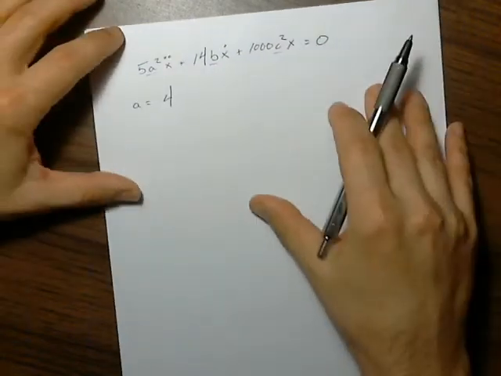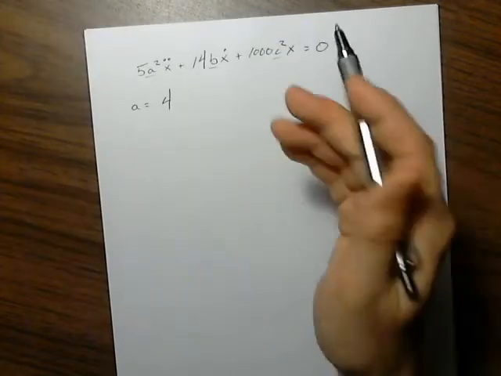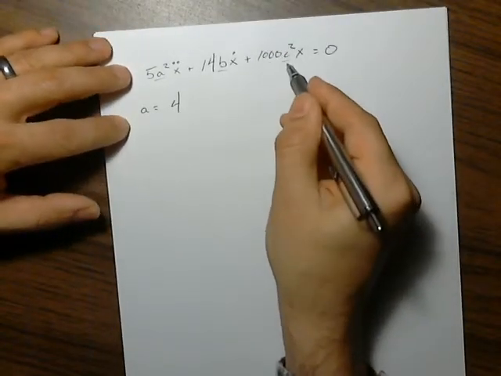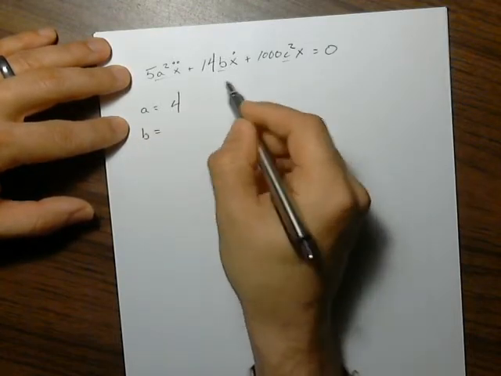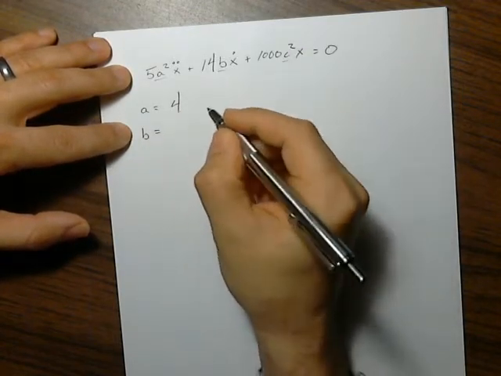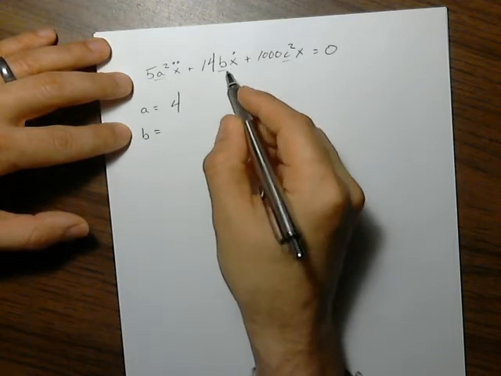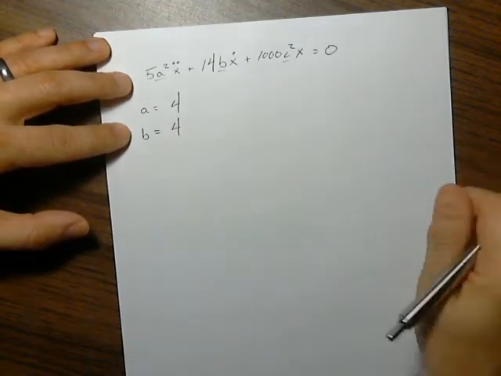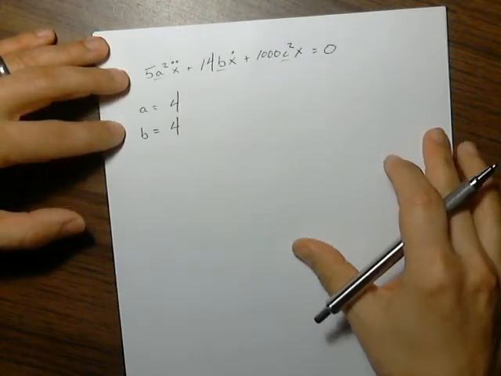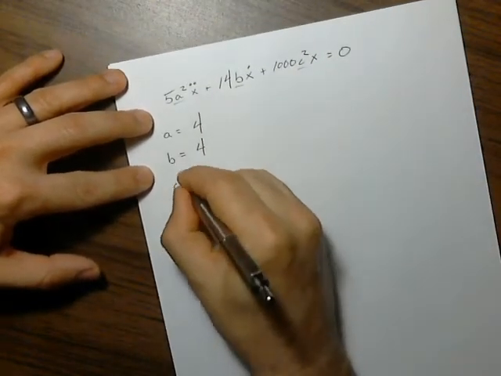We don't know what units things are going to have, so just use your imagination. All right, so we want to choose C. B, let's stick with 4. Sure, why not? B is 4 too. Choose C.